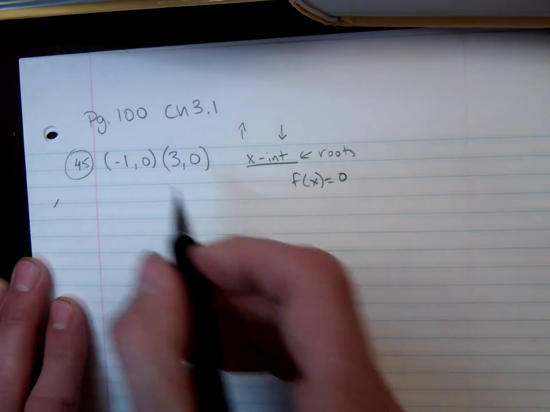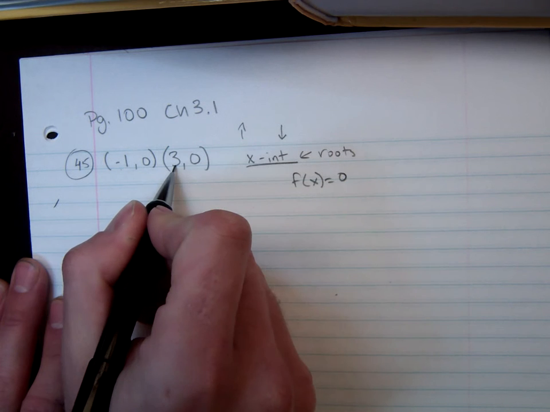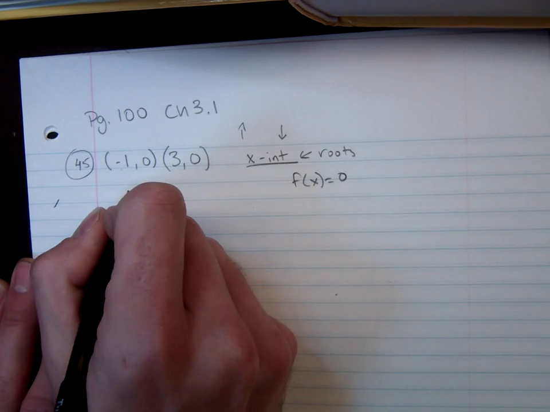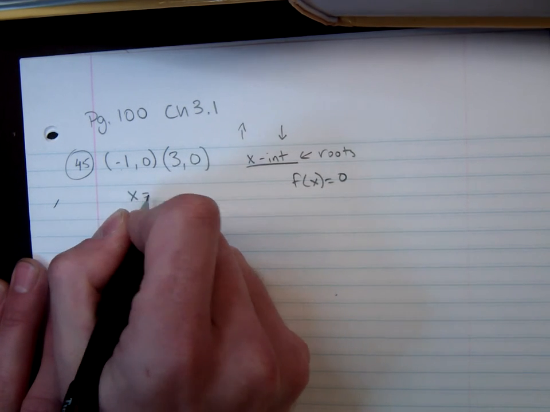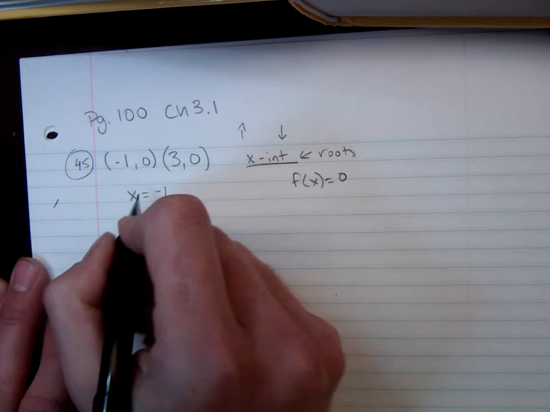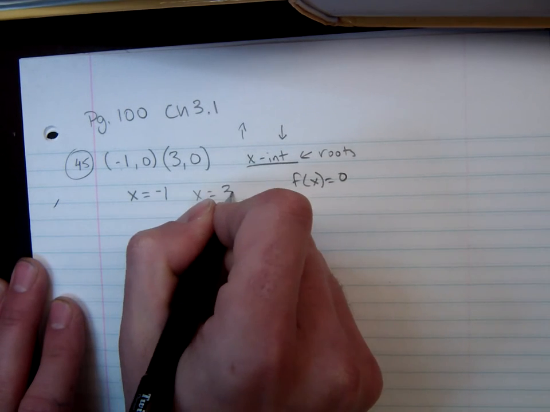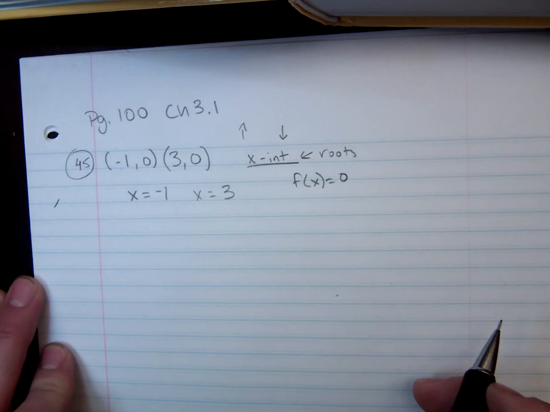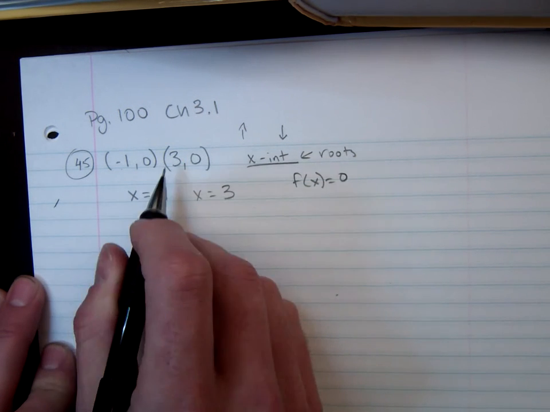So one of the ways we can look at this is to simply say, I can be 100% confident that if I have here that x is equal to -1 and x is equal to 3, those are my roots in this particular case.